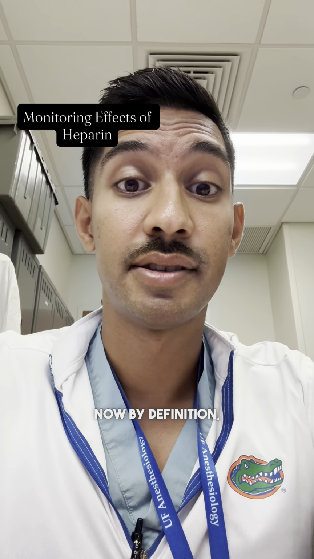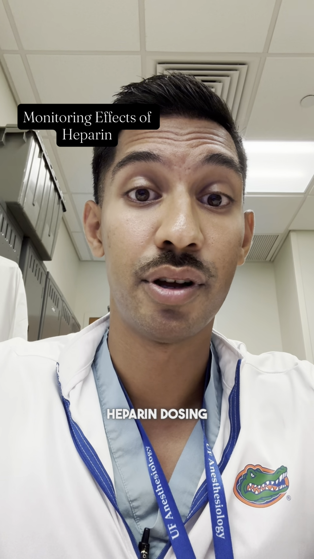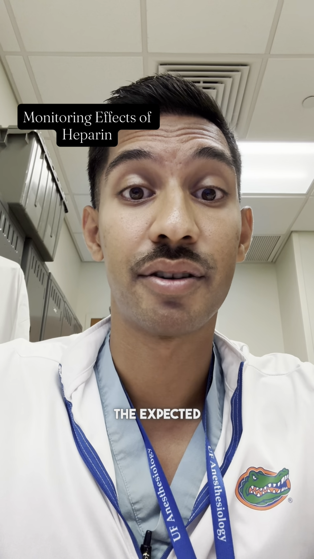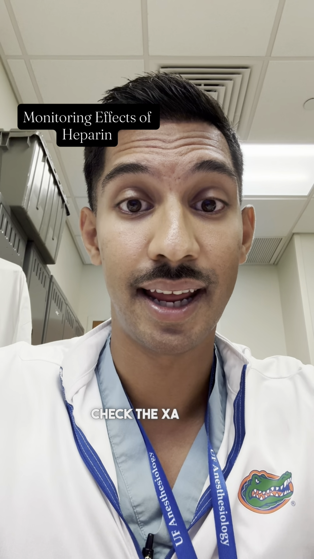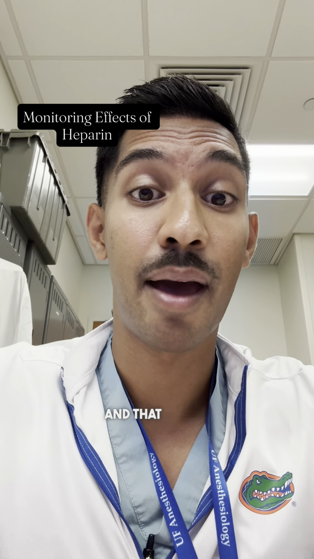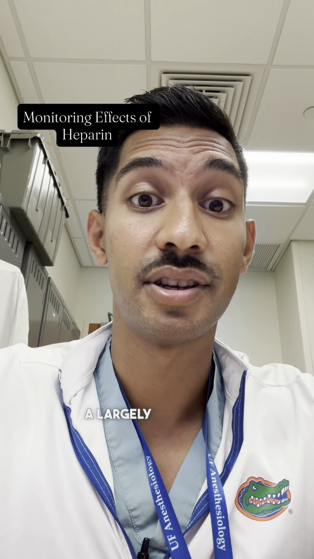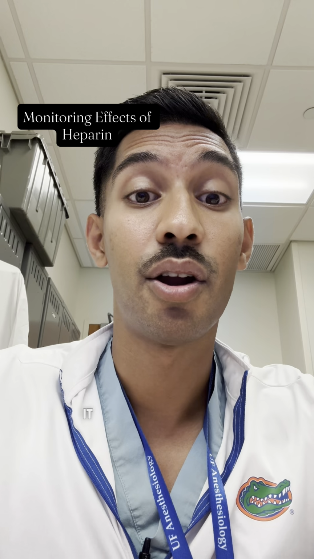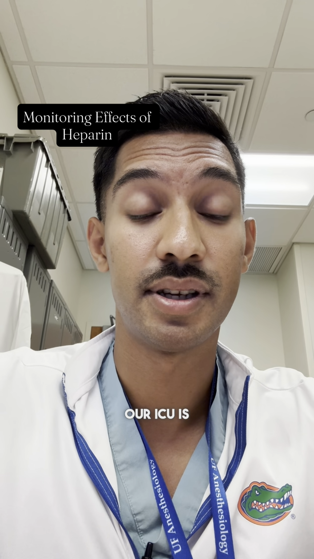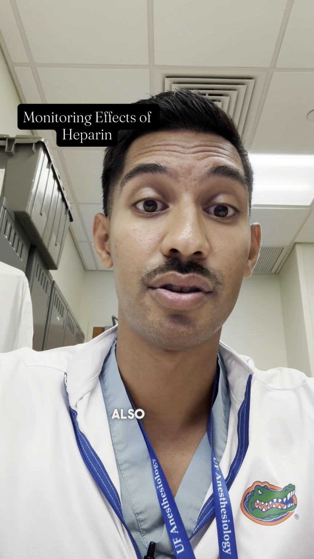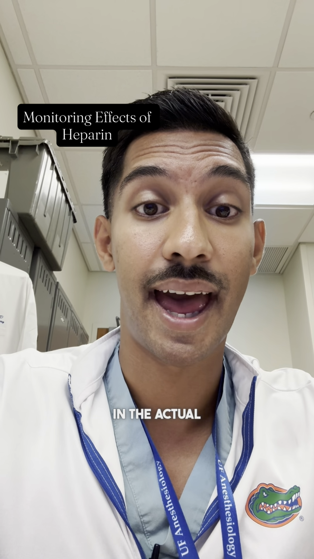Now, by definition, some of these patients may be called heparin resistant because you keep going up and up on your heparin dosing without having the expected response of a therapeutic level by PTT. But when you actually check the 10A level, they may be therapeutic, and that may be why it seems like they're being resistant to the heparin. Because heparin is a largely negatively charged ion, it also gets attracted to other things. Most commonly in our ICU is ECMO circuits, and so that can also start to bind some of the heparin and also reduce its effect in the actual patient's body.